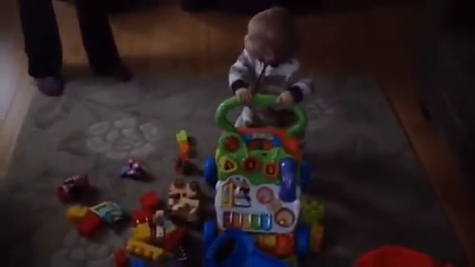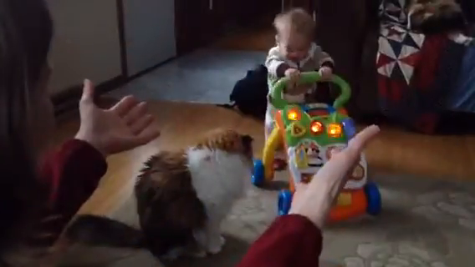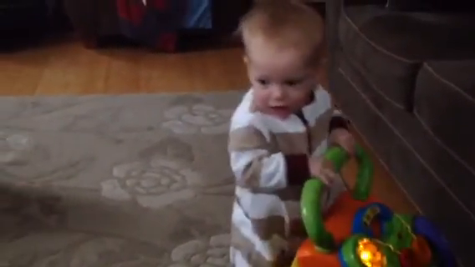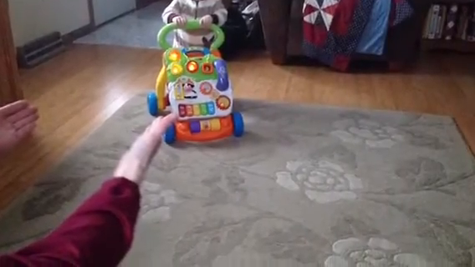Functional constraints of being tired or hungry can also impact his movement and his choice of movements. Notice what happens as we add an activity walker as a task constraint. Movement is even further enhanced when we add encouragement and clear the environment of extra toys. Thank you, Skylar, for demonstrating Newell's model of constraints in action.